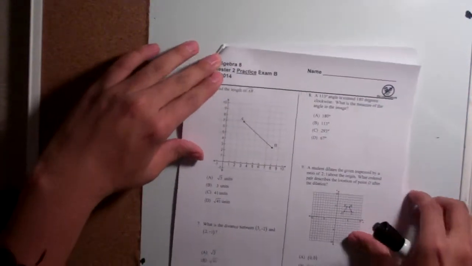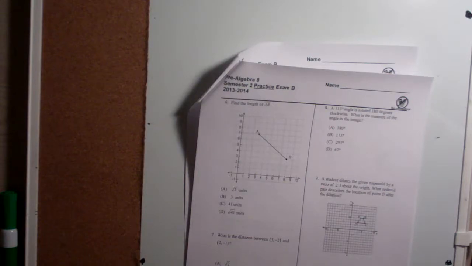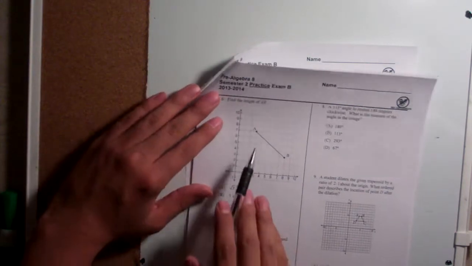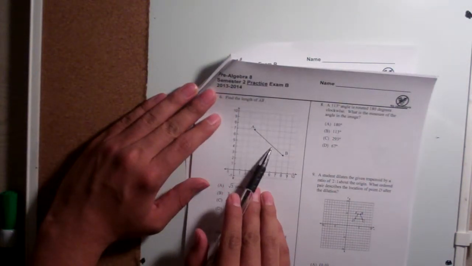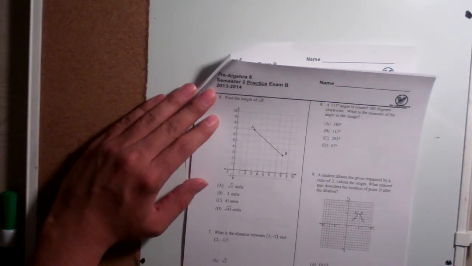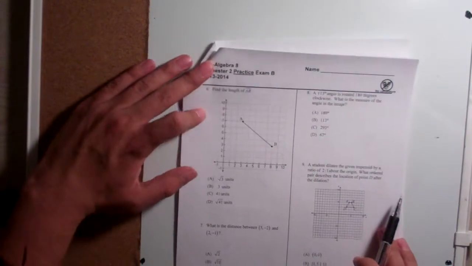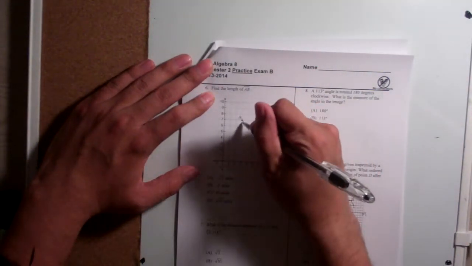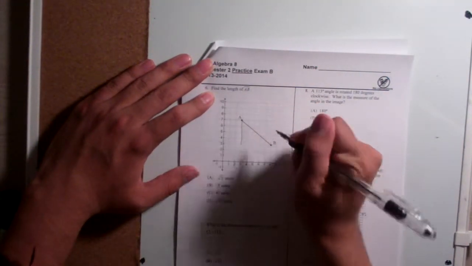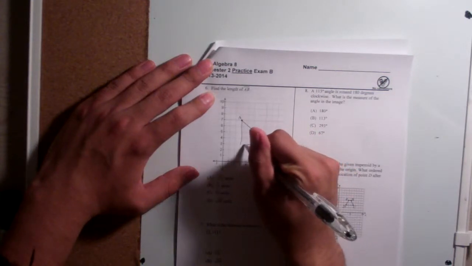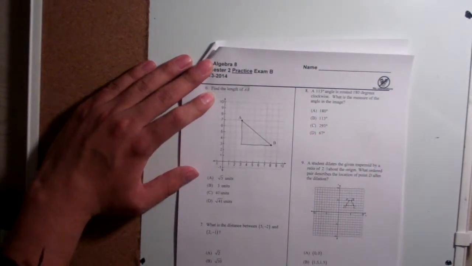Find the length of AB. Okay, find the length of AB. What I don't want you to do is just count the boxes. That's not what's going to help you here. But what will help you here, and just note that Pythagorean theorem is an important idea here. So what I'm going to do is I'm going to draw 2 lines, just like this, 2 line segments. And with this, we create a right triangle.